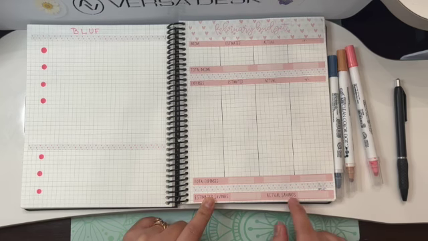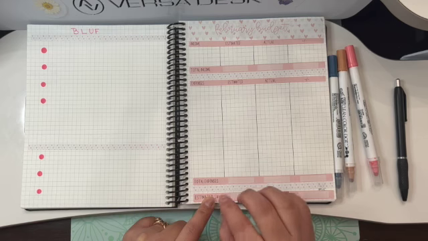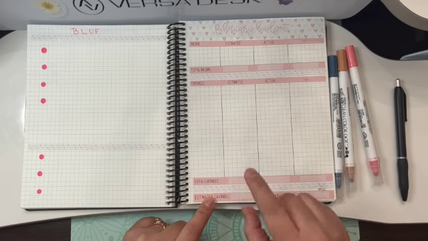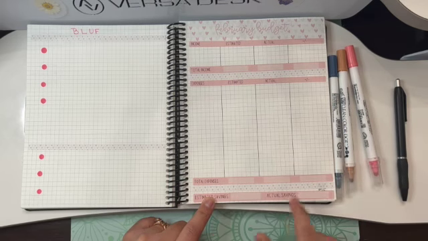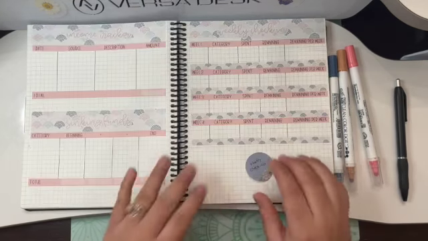And then down here, I have estimated savings and actual savings. But this, I don't think I'm actually going to do savings. I think I'm going to do the difference, which would be, I'm not putting it into savings, I'm going to be putting it towards debts, but this is where I would summarize those amounts.